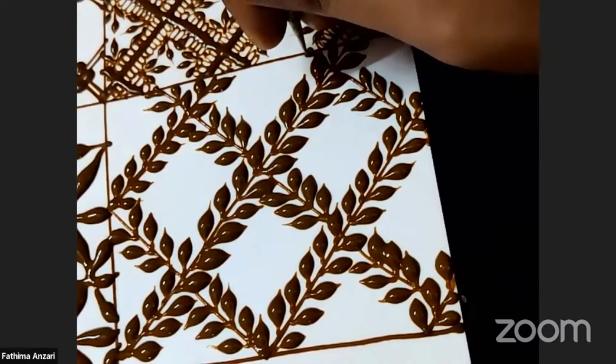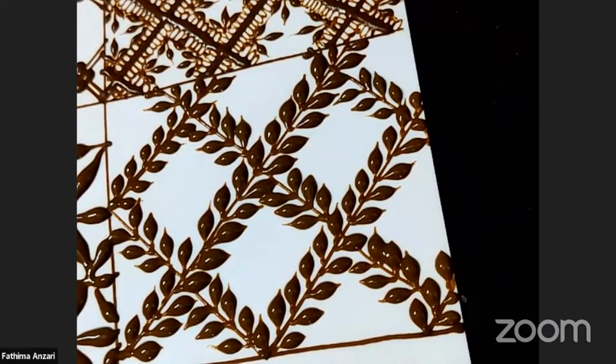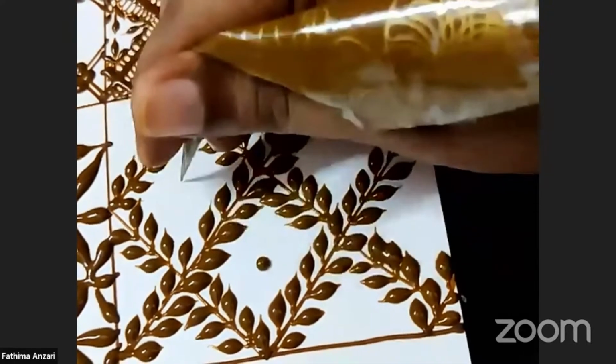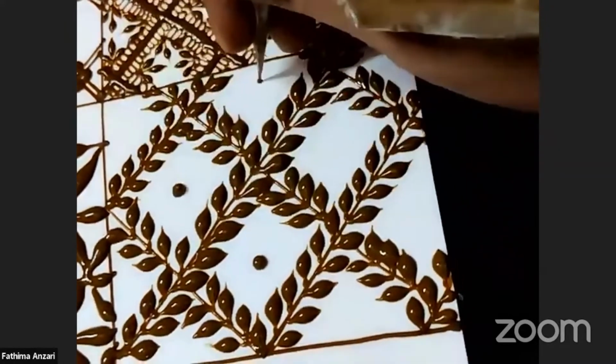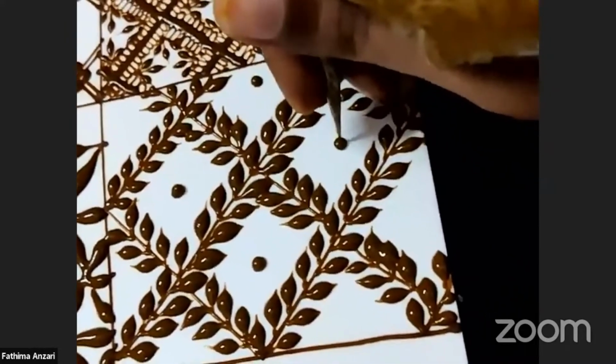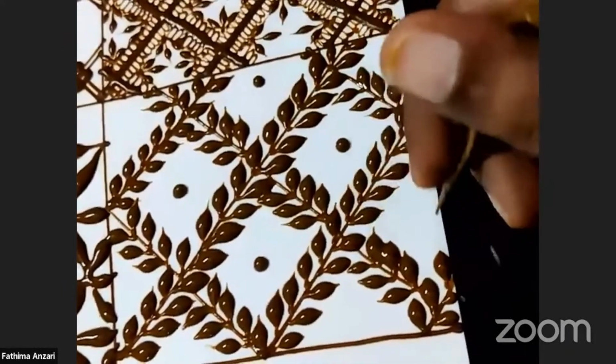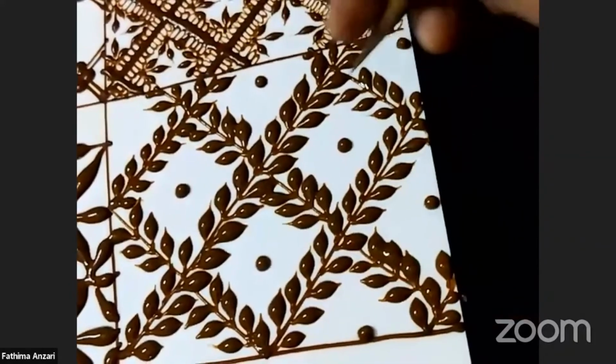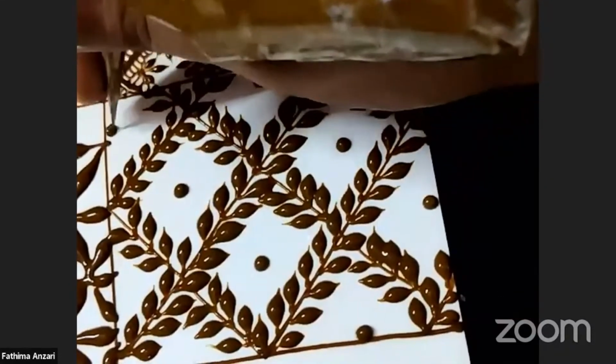Almost done with that. Now, if you want, you can give either a dot at the center or a circle kind of spiral shape at the center. I'm giving dots because a spiral will be too congested. I don't feel like it's good to make the grids that congested. So I'm just going on with the fat, thick dots.